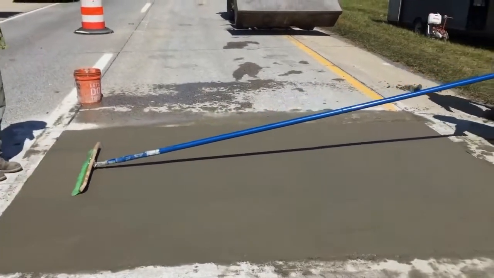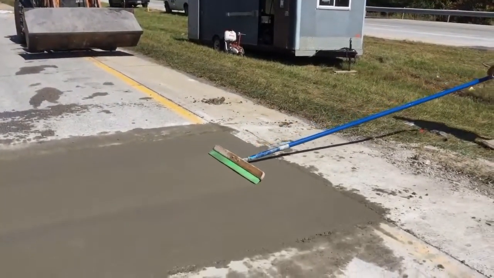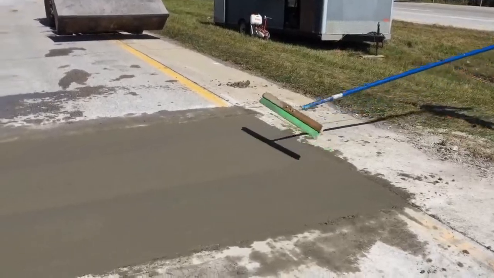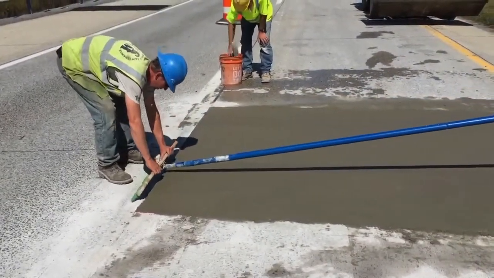Final texture of the concrete. Texture Type A and B patches to correspond with the texture of the surrounding roadway. Texture Type C patches transversely the full width of the pavement patch using a 10-foot tining rake.